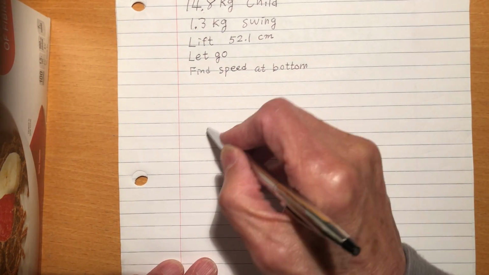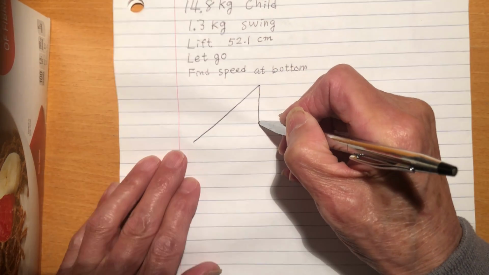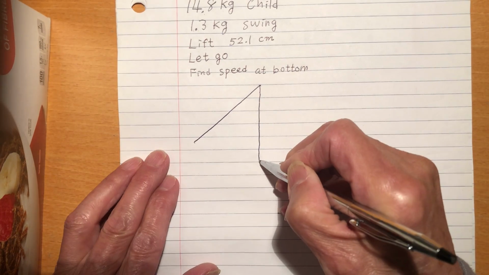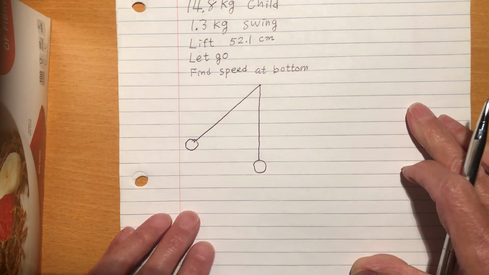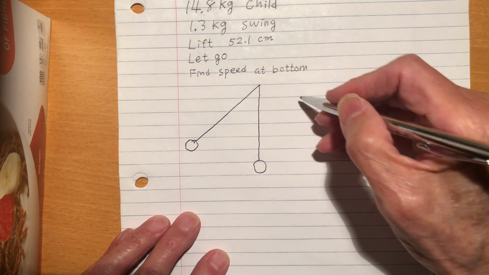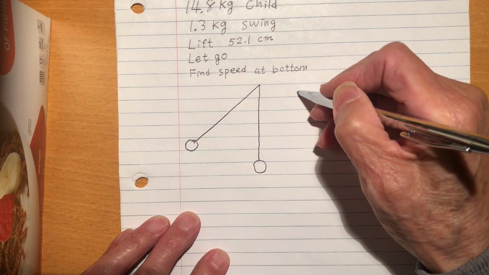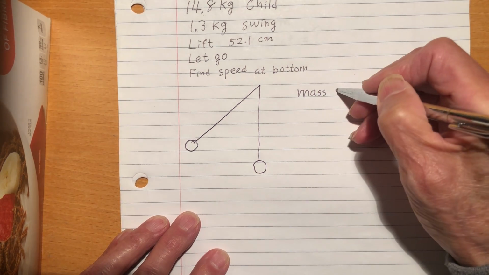So this is the swing. The child and swing together, total mass.